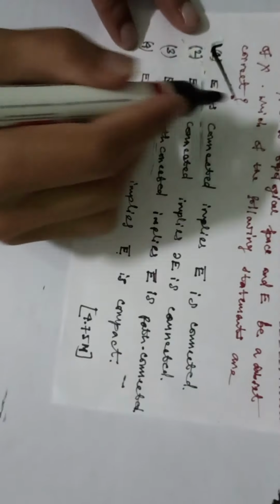So what do we say about E? Either E is phi, the empty set, then its closure is connected, or E is non-empty, then it is also connected. So in any case, E bar, the closure of a set E, is always connected, for any subset E of X. Okay, so option 1 is correct: for any set E subset of X, the closure is always connected. Now go to option 2.